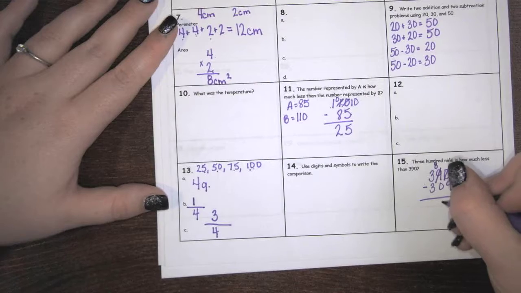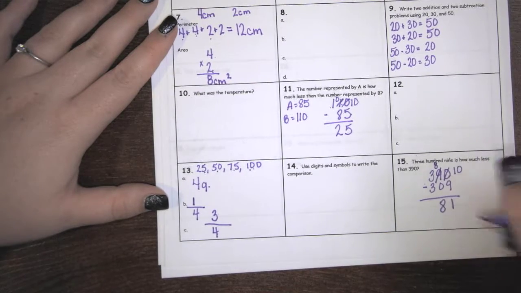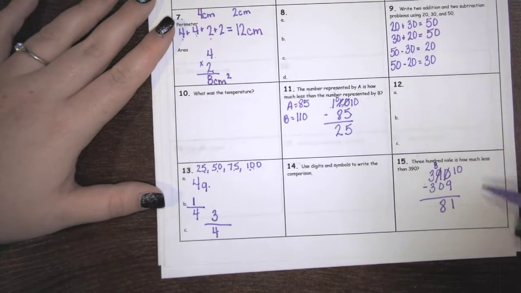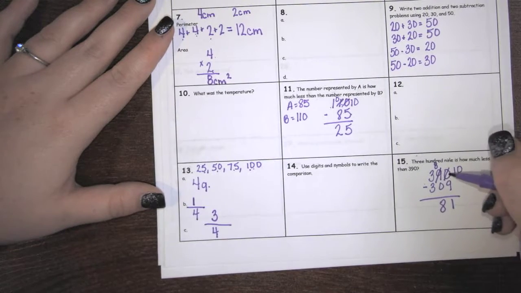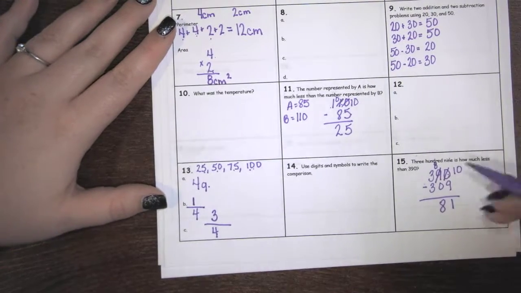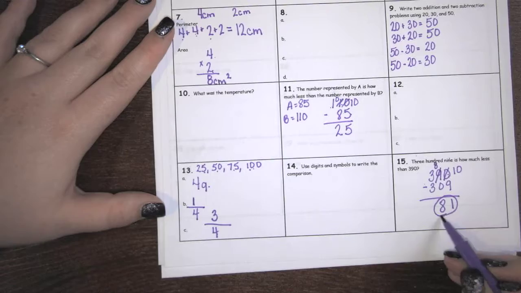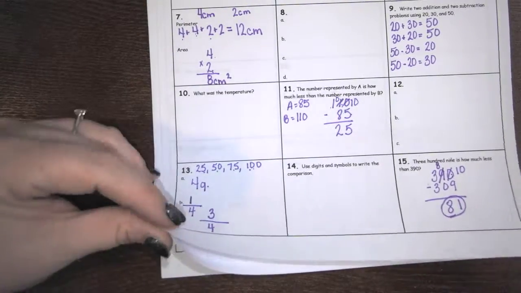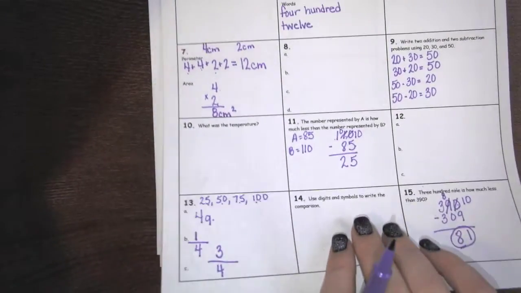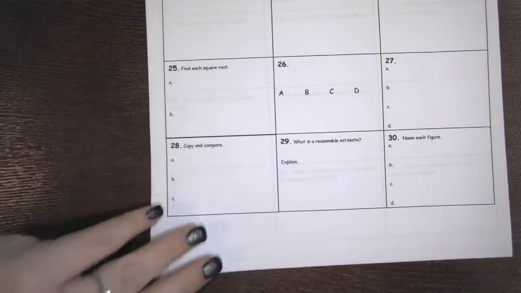8 minus 0 is 8. 3 minus 3 is 0. You do not have to write that. So 390 is greater than 309 by 81, even though they're made up of the same digits. Okay, you can turn the page.